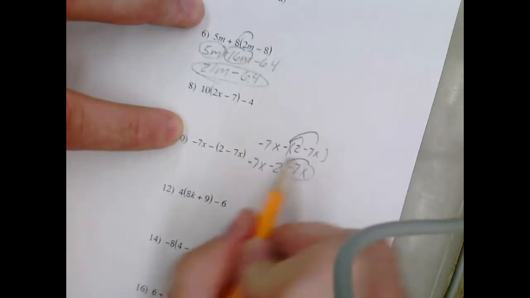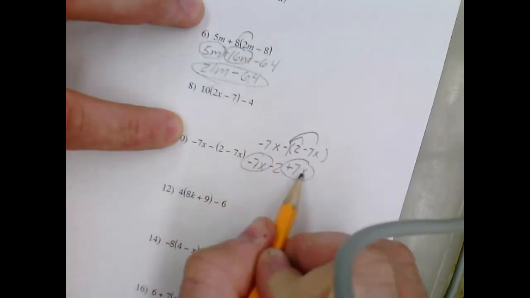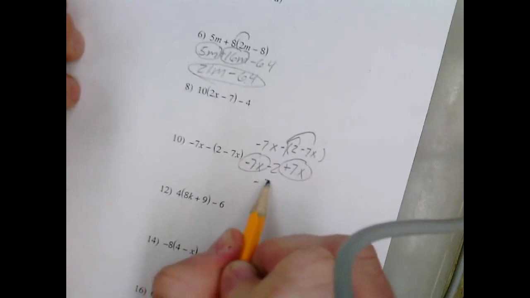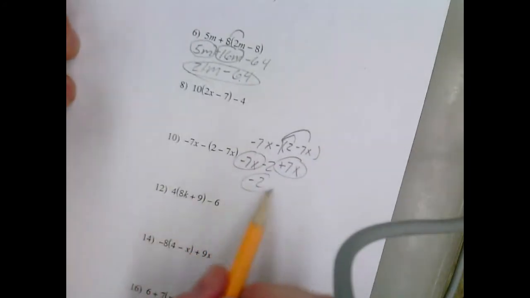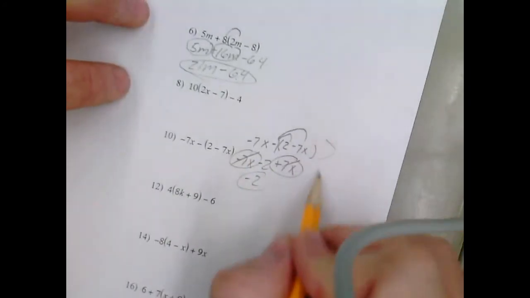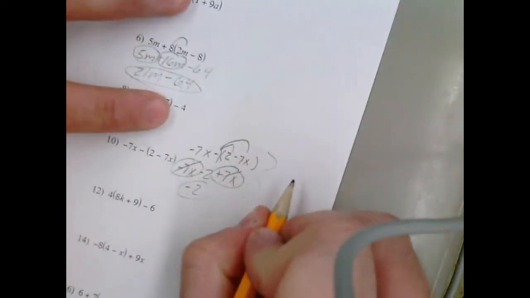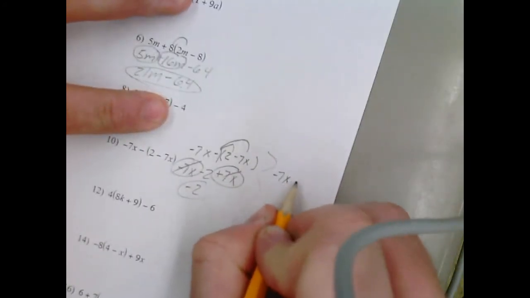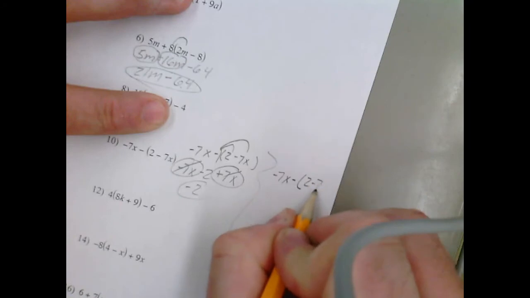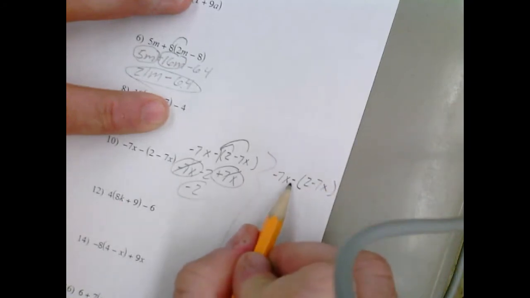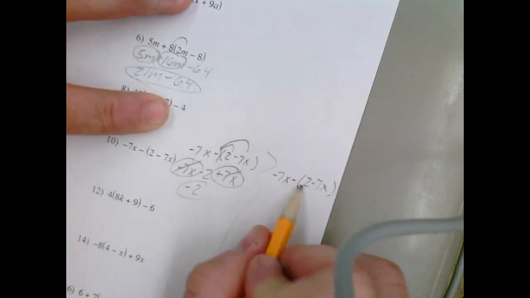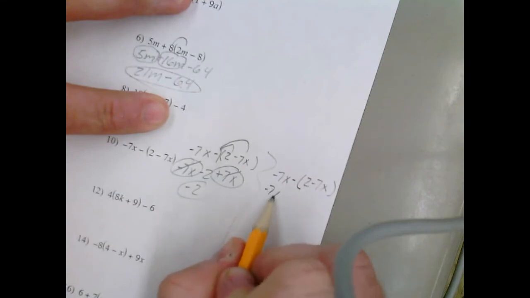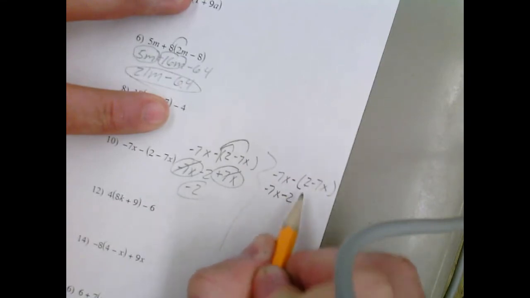Then I combine like terms. Negative 7x plus 7x is 0x, so you don't need to write that. You just write negative 2 and you're done because those cancel. The other way you could do it is you could say you have negative 7x minus 2 minus 7x. You can say that the negative symbol in front of the parentheses is going to change all the signs inside of the parentheses. So the positive 2 will become negative 2. The negative 7x will become positive 7x.